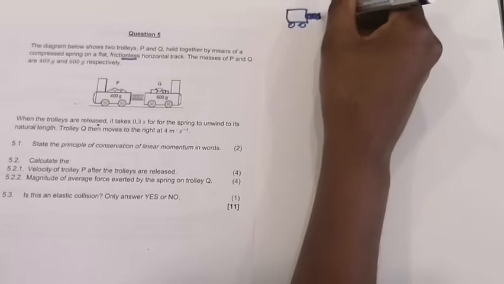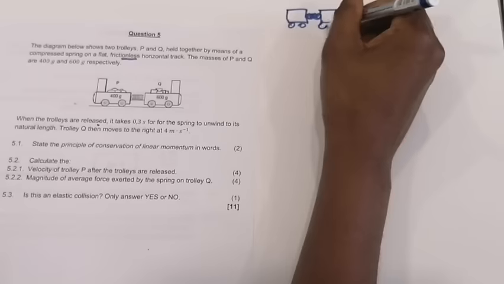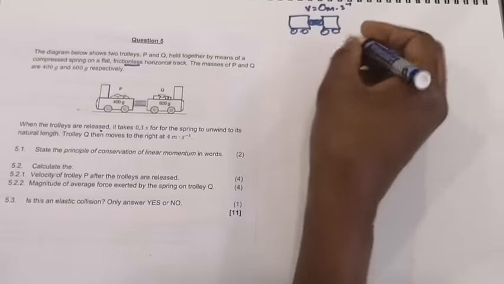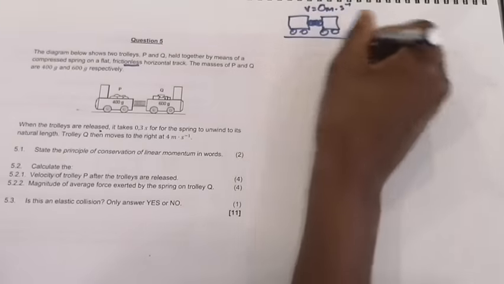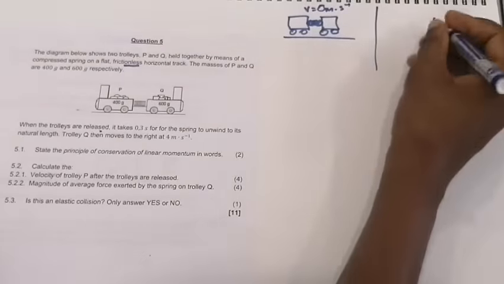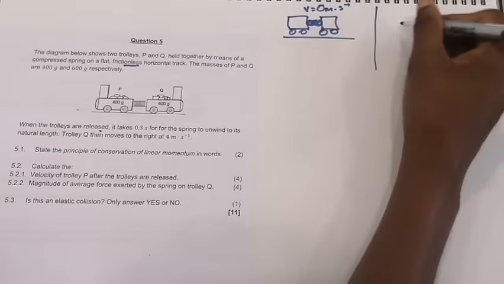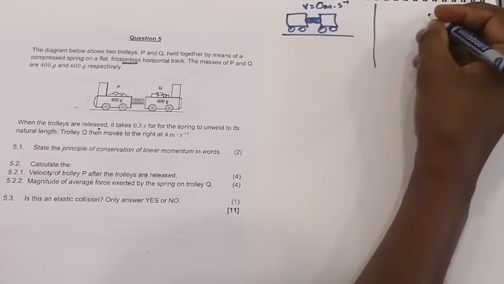So here's our spring. We've got the two trolleys together. Both of them are stationary. Okay, so we know that they were stationary before. Right, and then what happens after? Okay, collision. Remember I said to you a collision is just an event that happens, né?